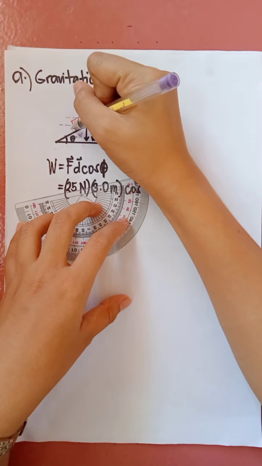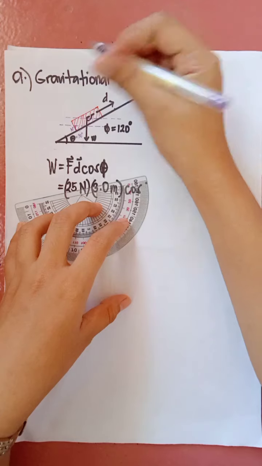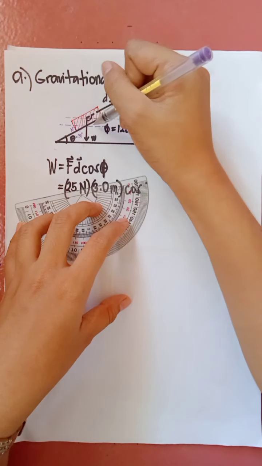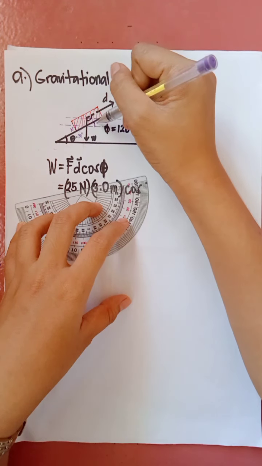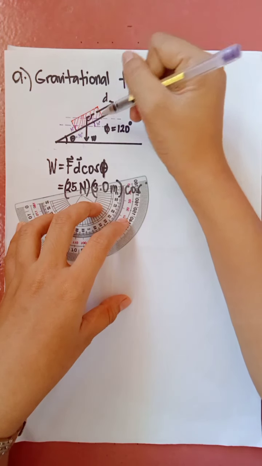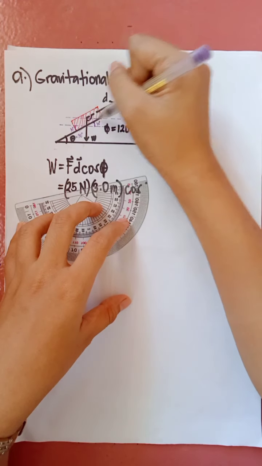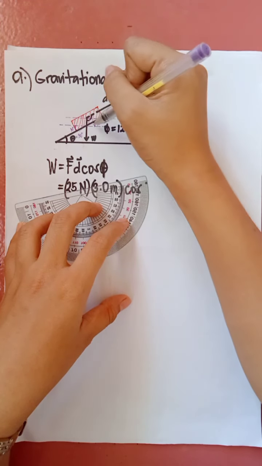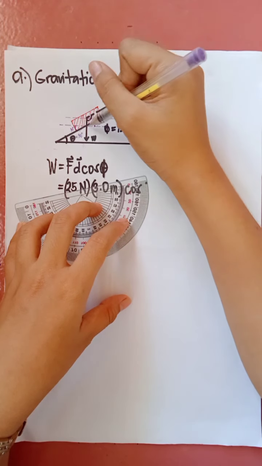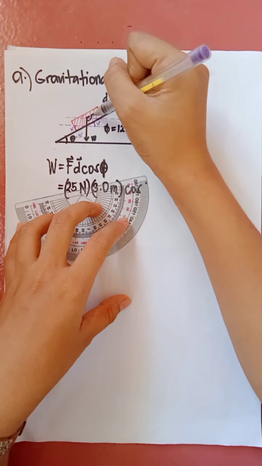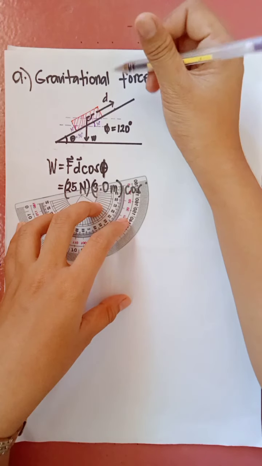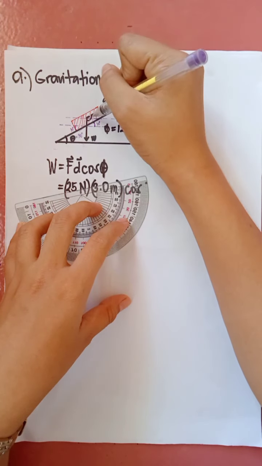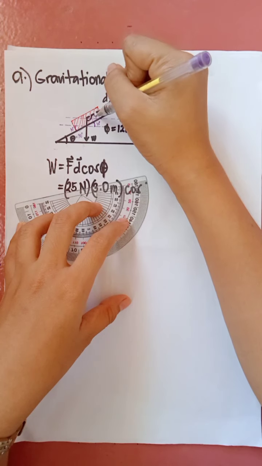Okay, so this is 30 degrees, which is also opposite to this angle right here. That means this one is also 30. Okay, so this part here is the same as this angle up here, since we have treated this portion or this line here as the displacement. That means this angle here is equal to 30 degrees.